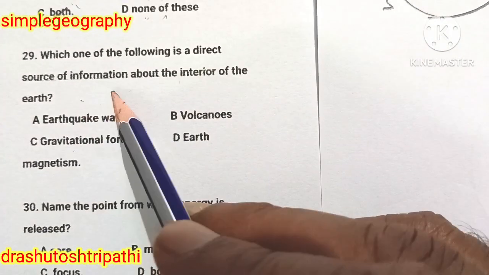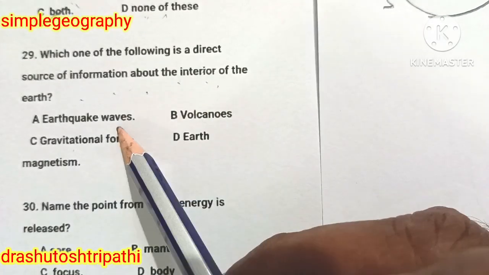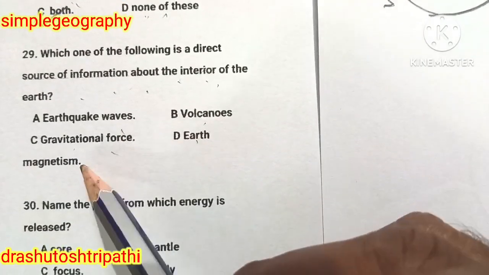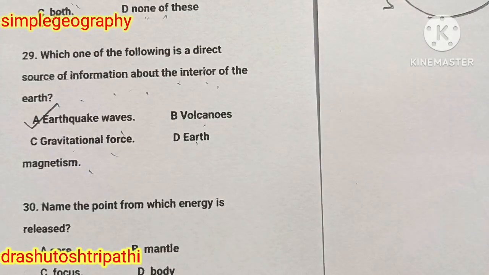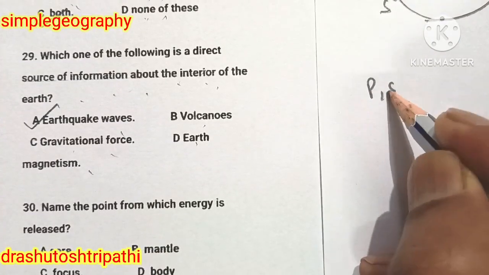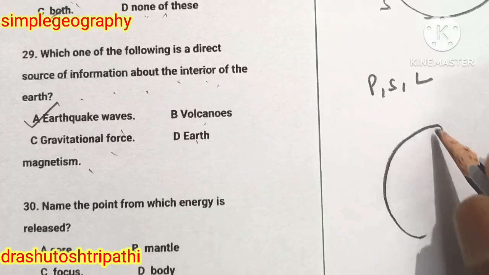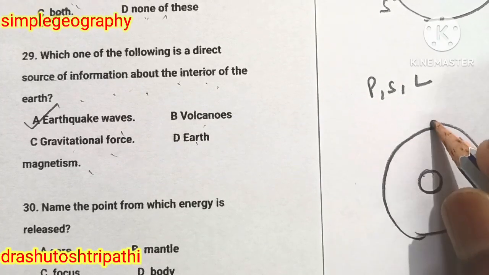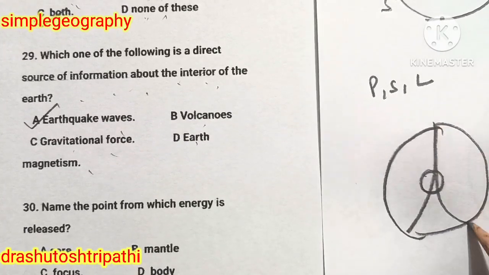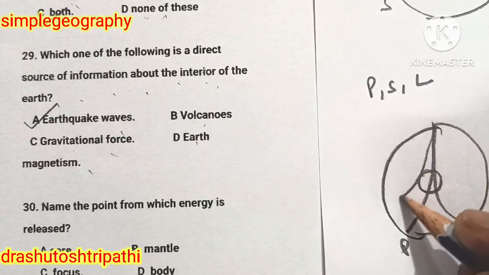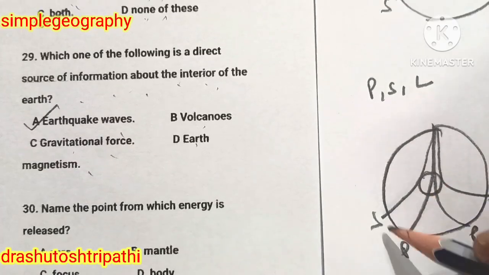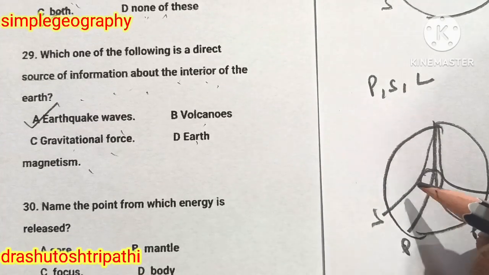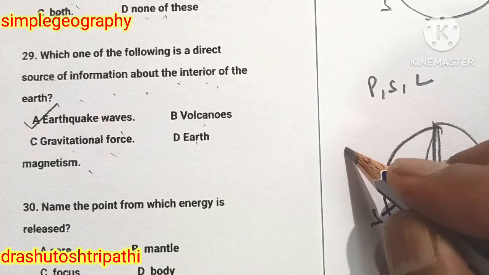Which of the following is the direct source of information about the interior of the earth: earthquake waves, volcano, gravitational force, or magnetism? The answer is earthquake waves, the best evidence which gives information about the interior of the earth. There are three earthquake waves, P, S and L. See this picture. P is the primary wave which first originated at the time of the earthquake. Second is the secondary wave, which originates after the P. The characteristic of the S wave, or secondary wave, is that it cannot pass through liquid.